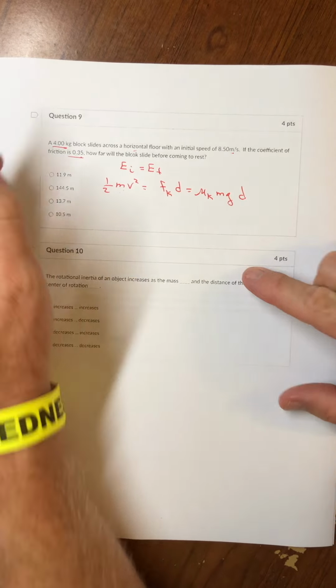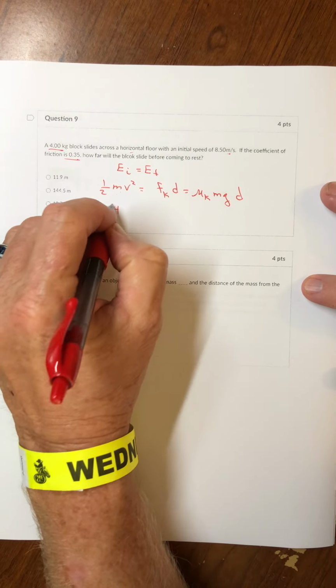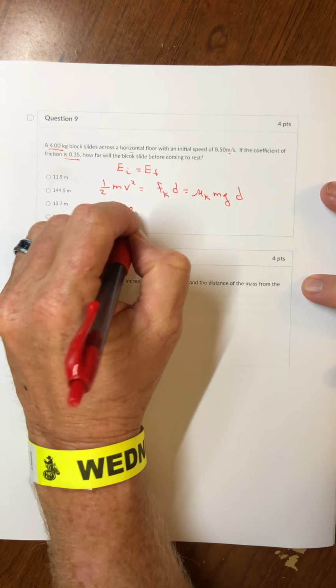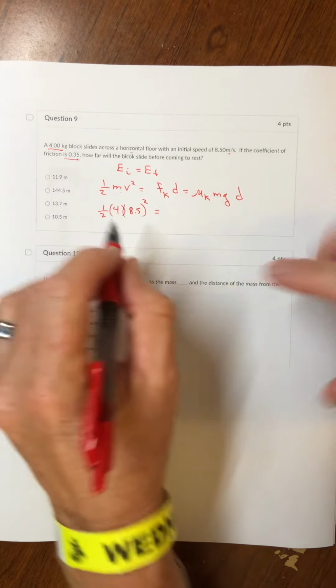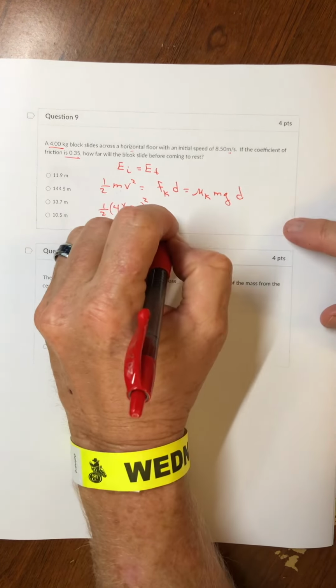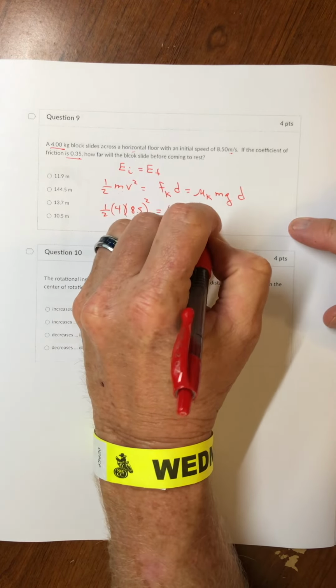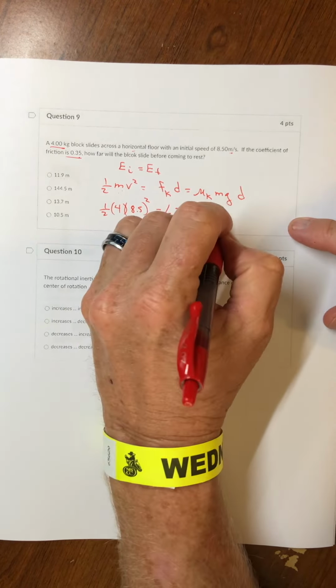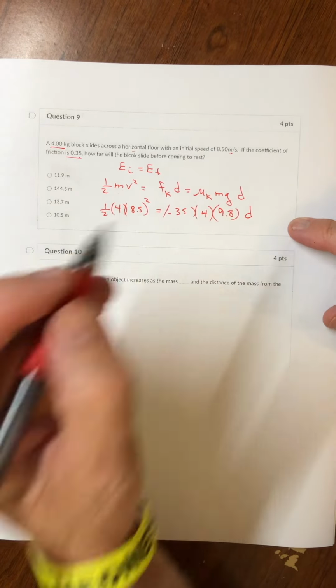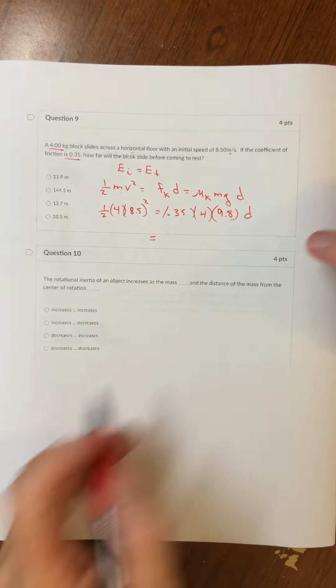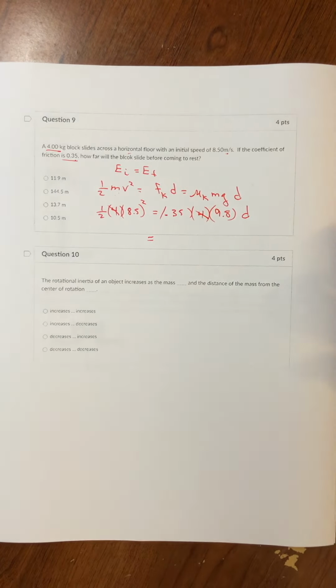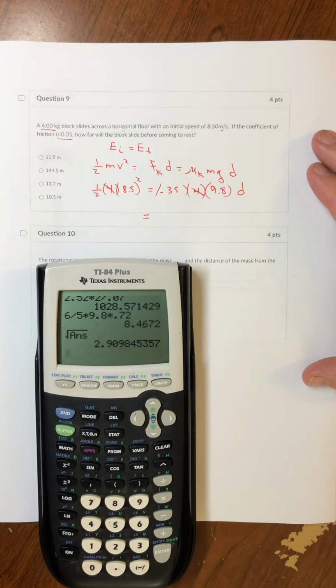But they do give us the mass, and so I'll just use it as a 4 and a speed of 8.5 squared. So that calculation is the energy. And then the coefficient is 0.35. The mass is, again, a 4. And g is 9.8. And then we can get distance. In fact, maybe I will cancel the 4. I'm not going to waste my calculator time.